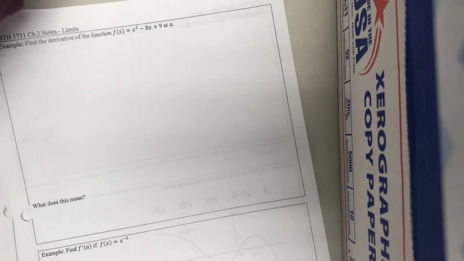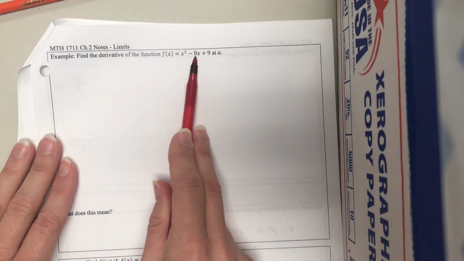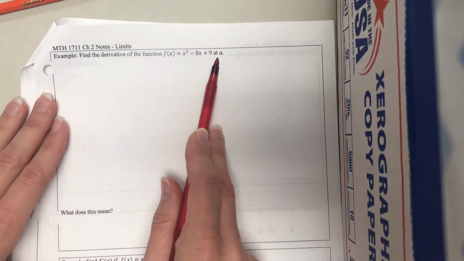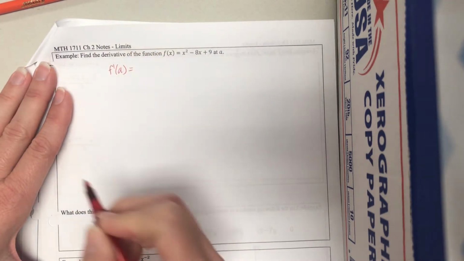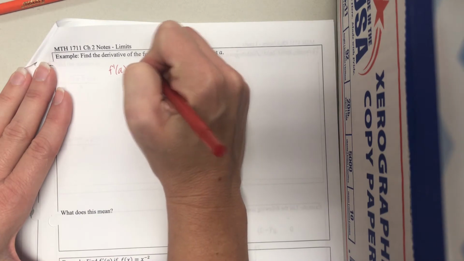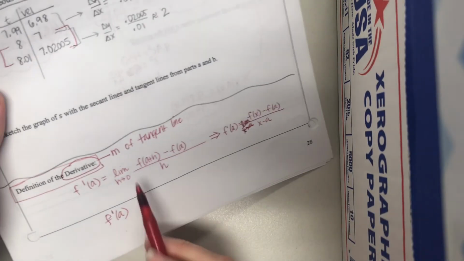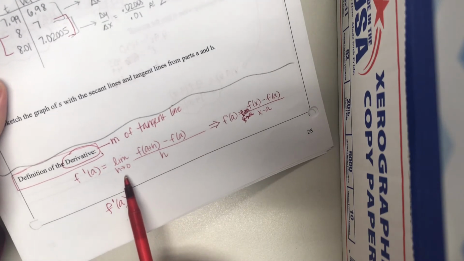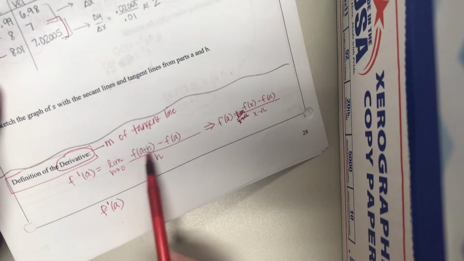Okay, and I'm going to do this one with you. Find the derivative of the function f of x equals x squared minus 8x plus 9 at a. So the derivative, f prime of a, equals the limit as x approaches 0.